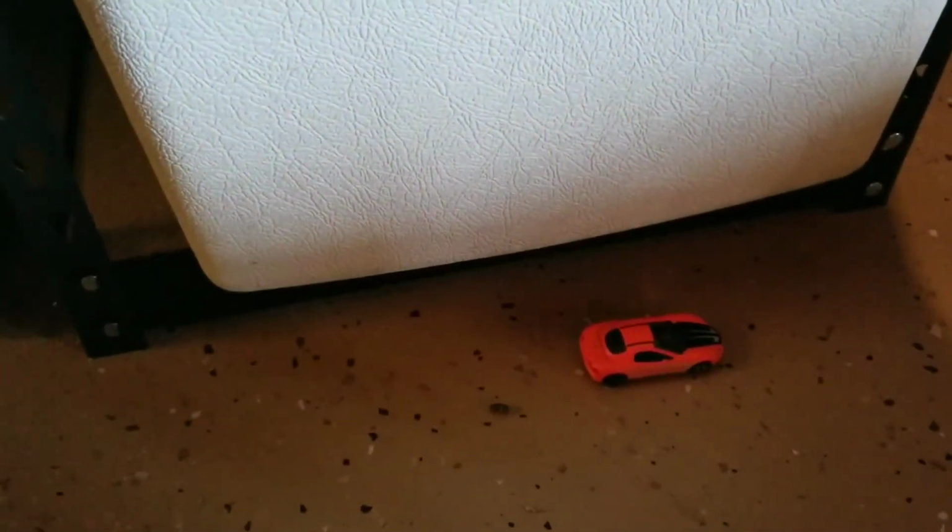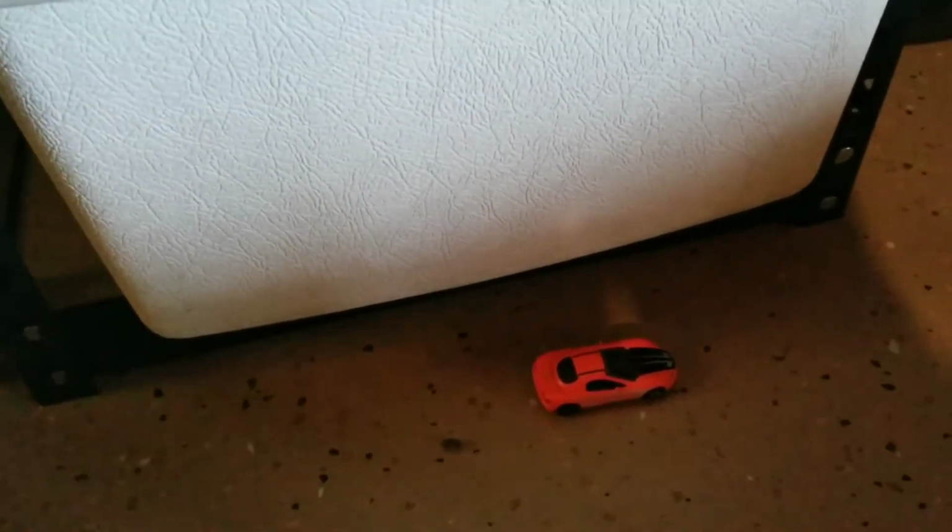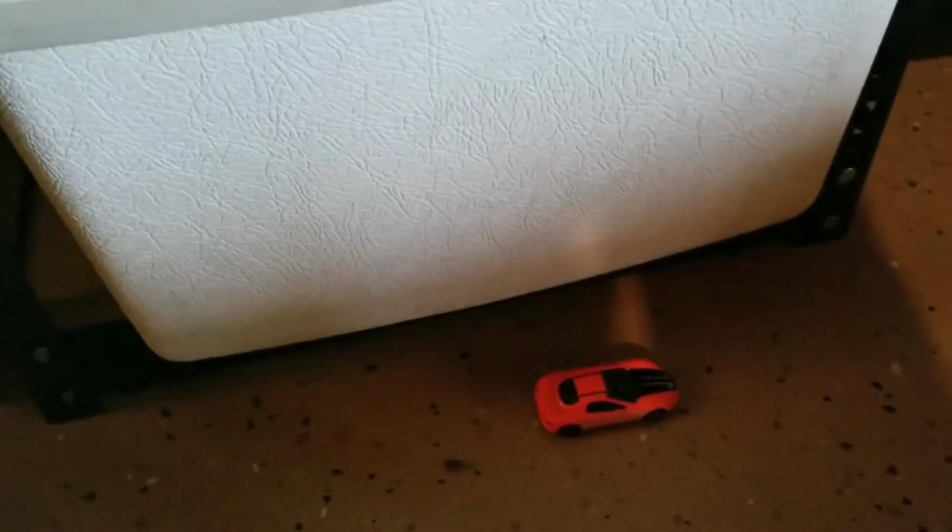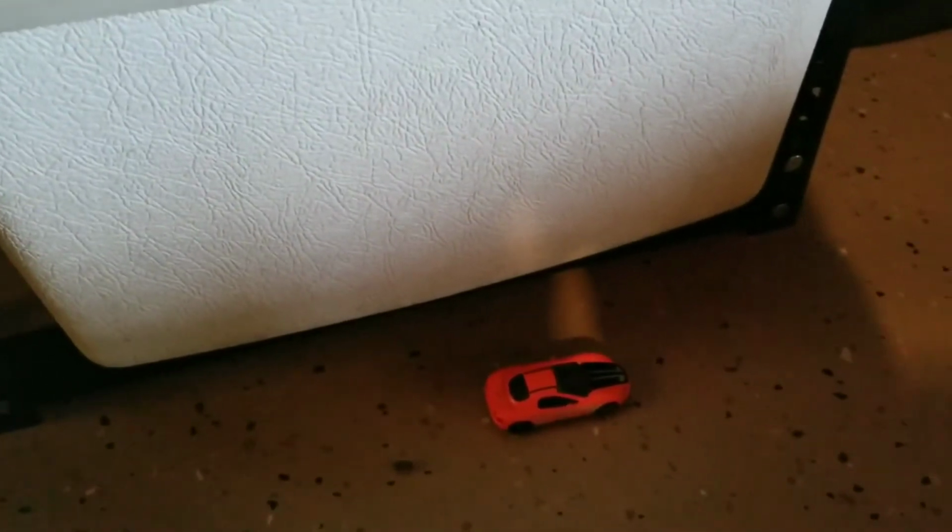Okay, and over here it stopped. And of course we know it didn't crash into anything. You didn't hear it crash in the background. We can see it didn't actually hit anything over here. It stopped because of the friction running against my basement floor.